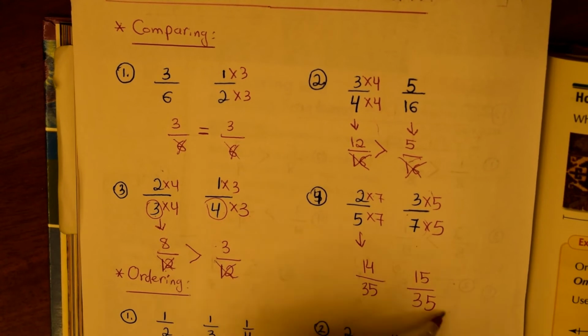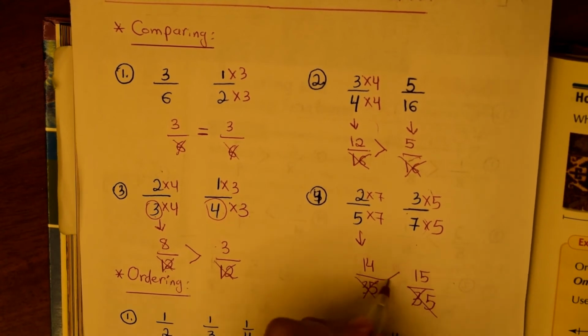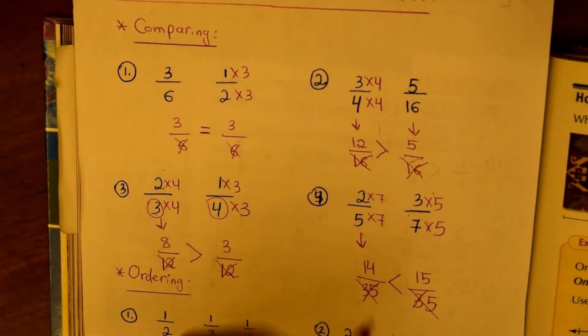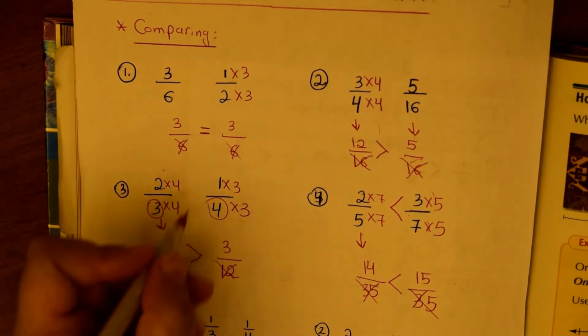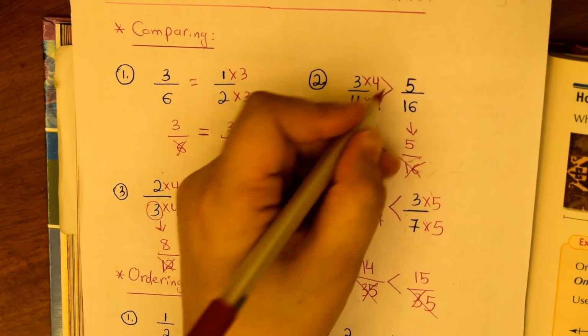Now I have common denominators, cross them. Which number is greater? 15 is greater than 14. Then this fraction is greater than this fraction. Then I will say that 3 over 7 is greater than 2 over 5. And here we will put the same symbol here and here.